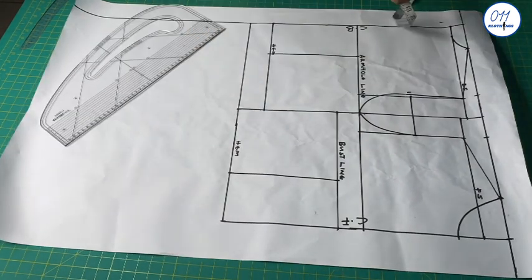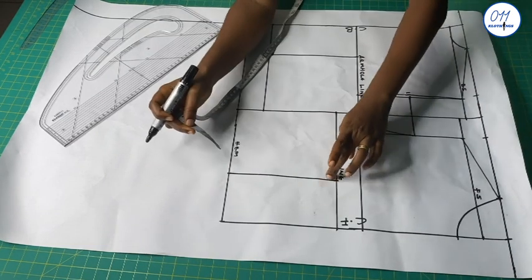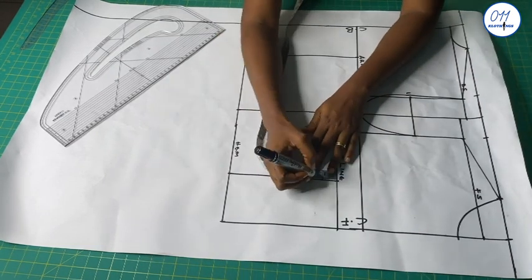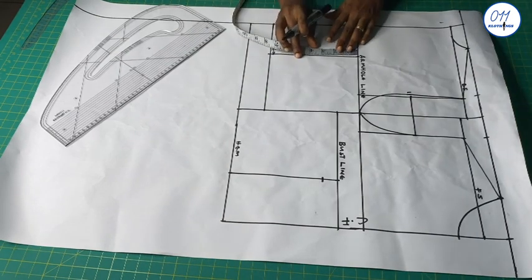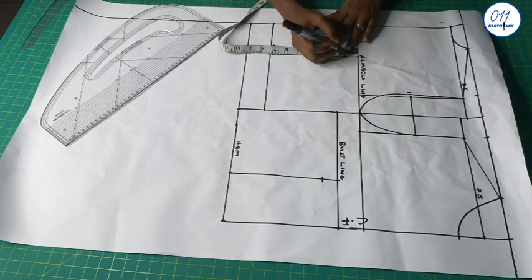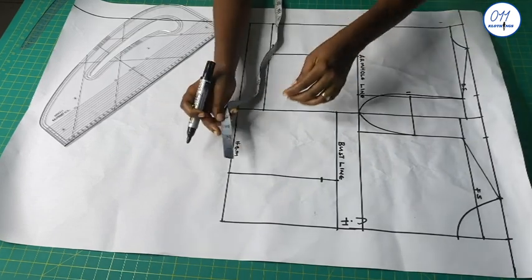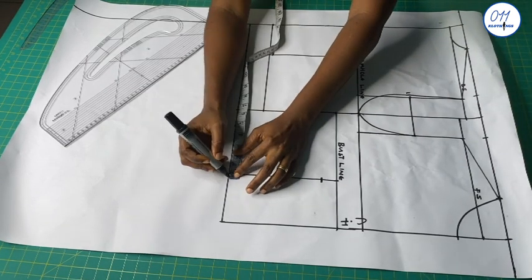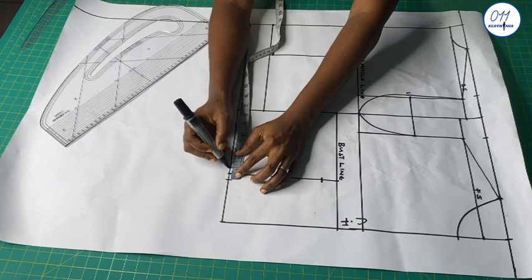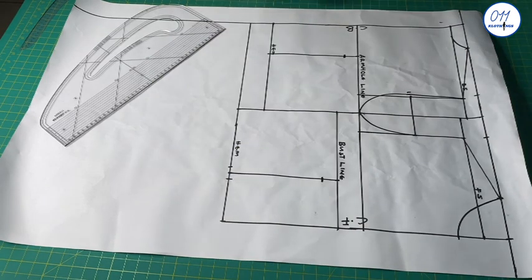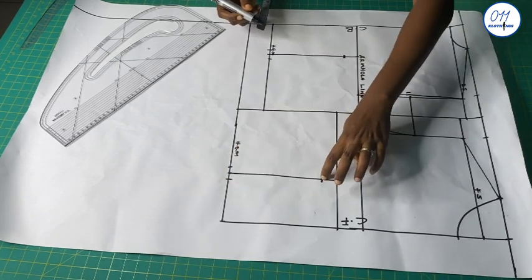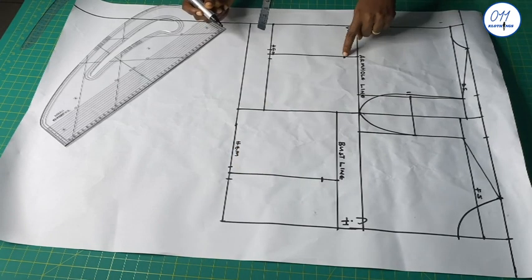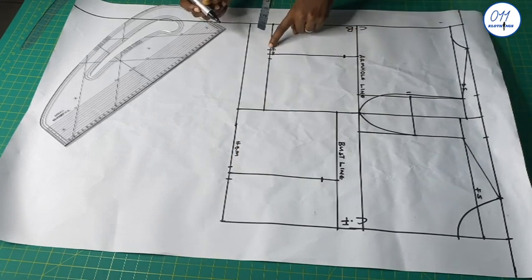For the front pattern, I will come down from the bust line by 1 inch. For the back pattern, I will come down from the armhole line by 1 inch also. At the hem, I will now measure out a dart of 1 inch wide, 0.5 inch on both sides of the vertical lines. I will do this for both the front and the back pattern. I will join the points together with my ruler for both the front and the back patterns to form darts.